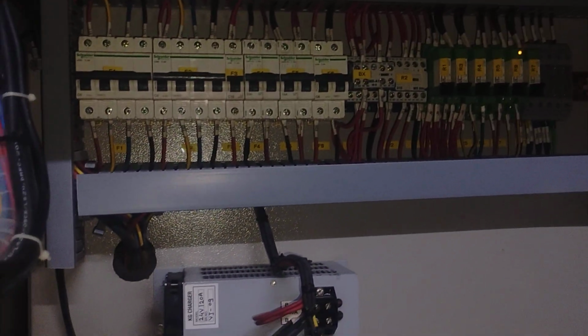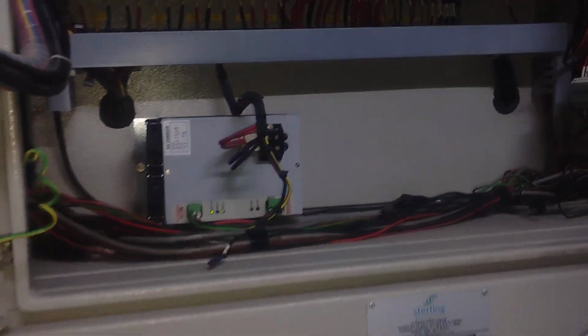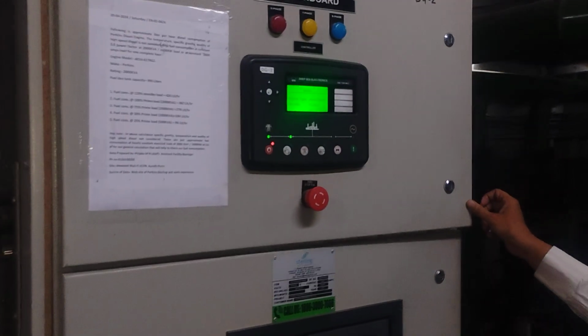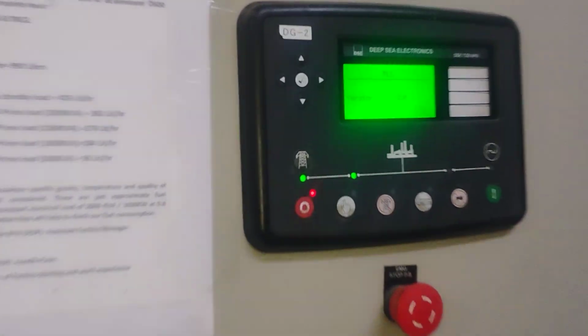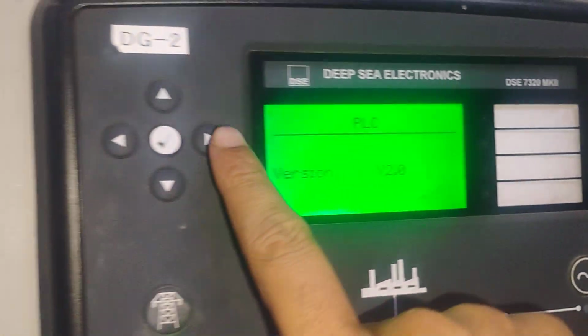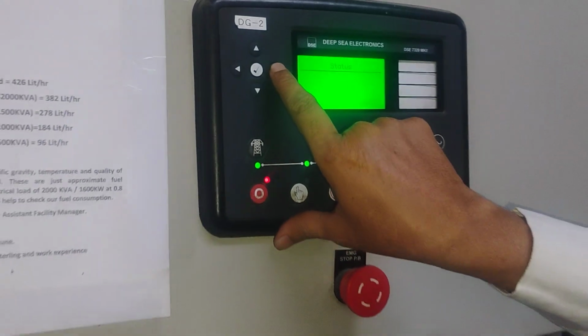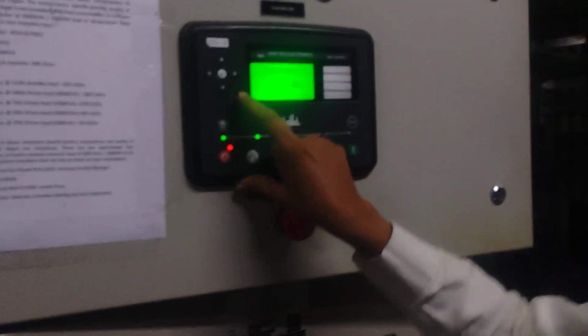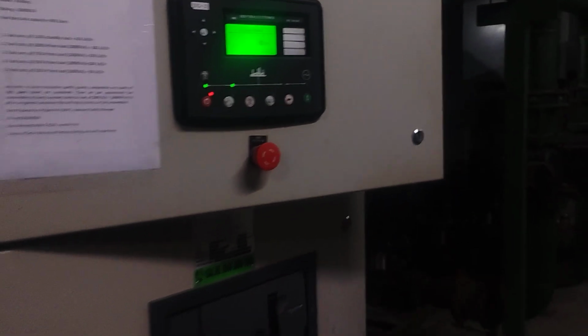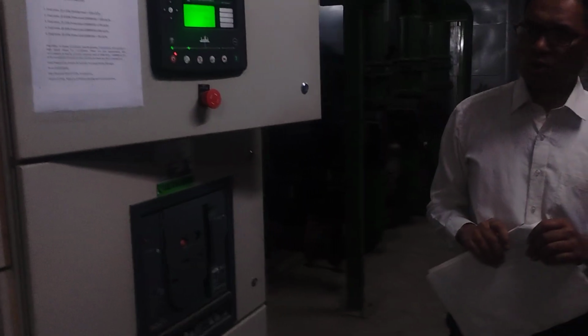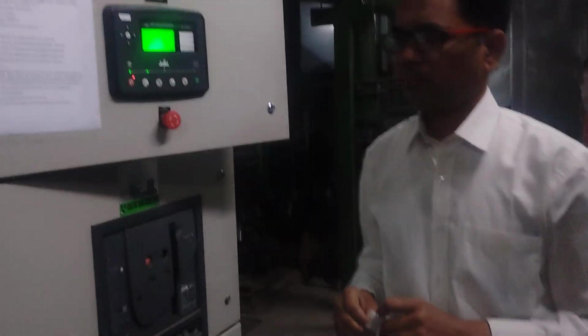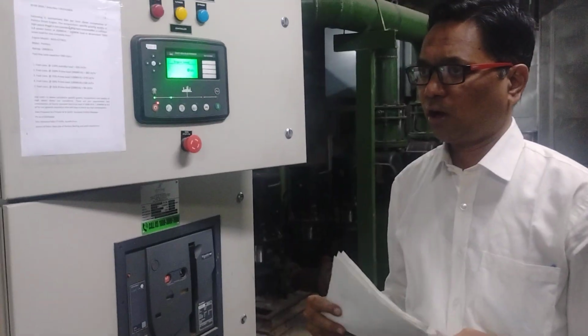So this is the brief introduction about the controller and its operation, and this is the most widely used and user friendly controller, which has been used in various engine configurations. Hope this will be very useful for you to understand what the controller is. In short, it is the heart and the brain of the total engine.